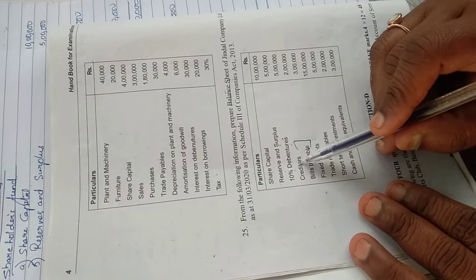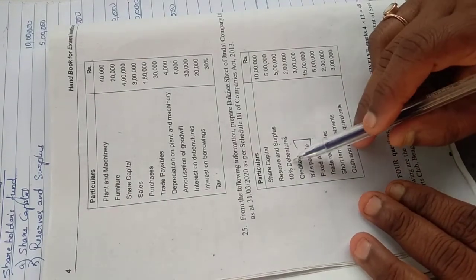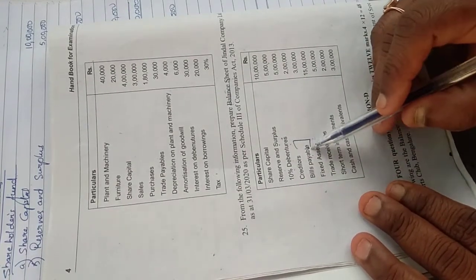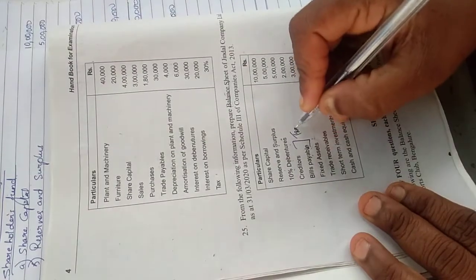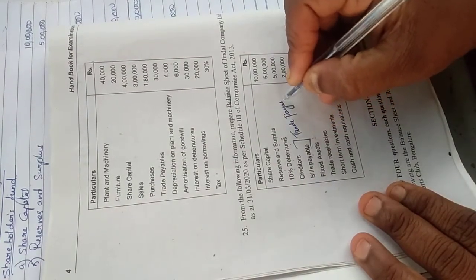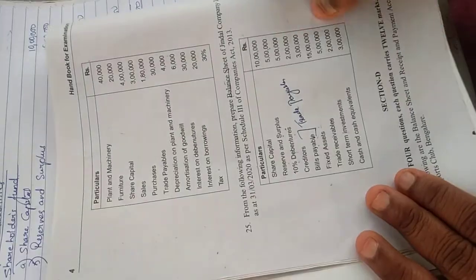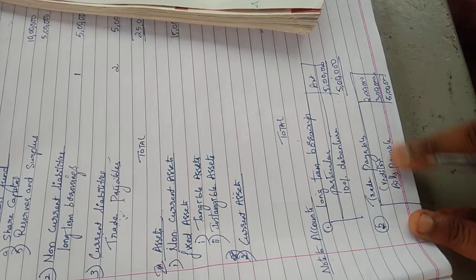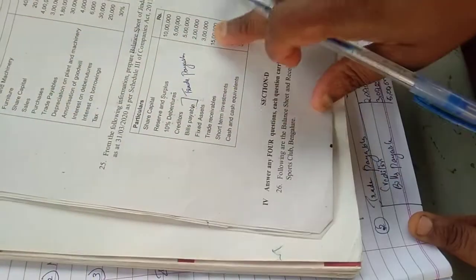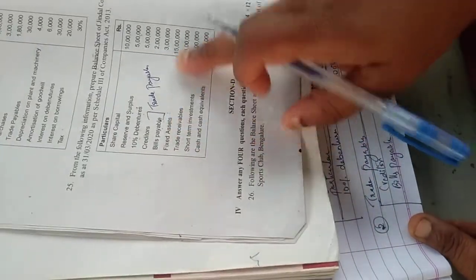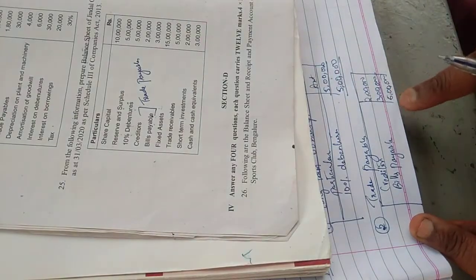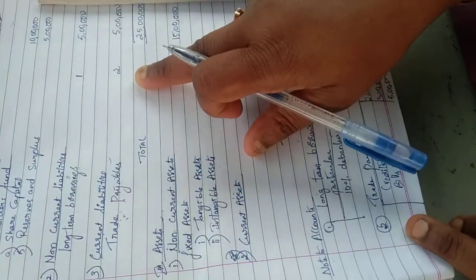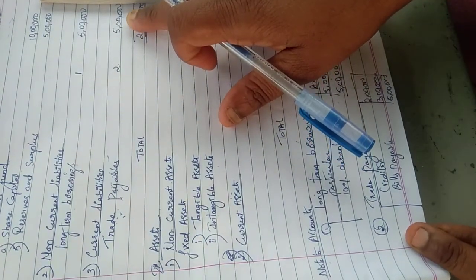Second, after 10% debentures, you have creditors and bills payable. Creditors and bills payable are put together and called trade payables. They are nothing but your trade payables. So what will I do? I need to do totaling again. So prepare note number 2 and call it trade payables. Creditors, how much is creditors? 2 lakhs. Bills payable, 3 lakhs. So 2 lakhs plus 3 lakhs, 5 lakhs. So you will copy it under trade payables, note 2, 5 lakhs. Okay, that's it.